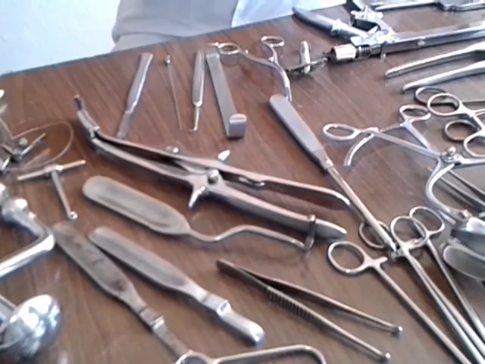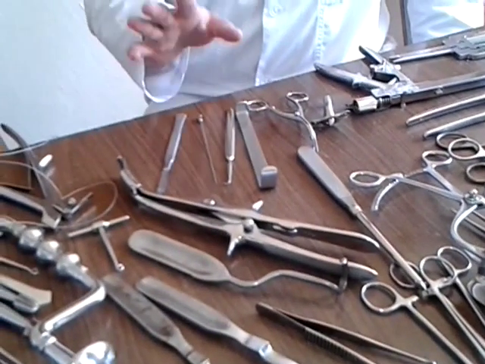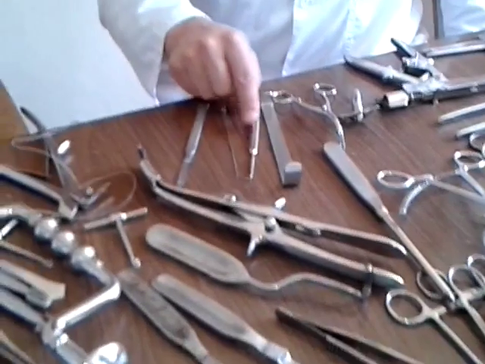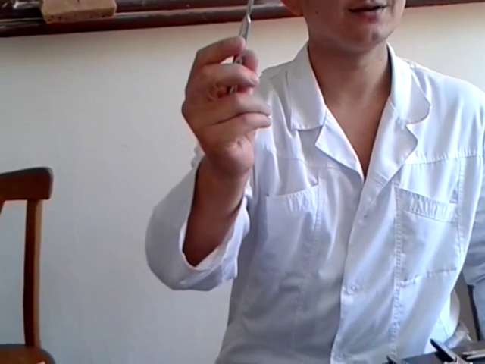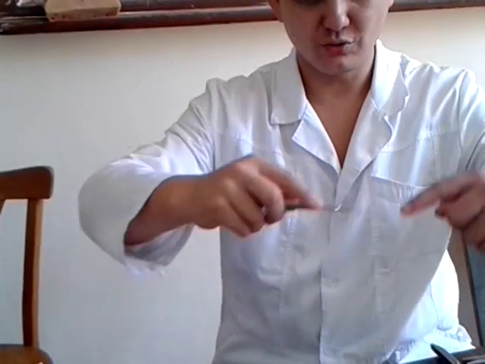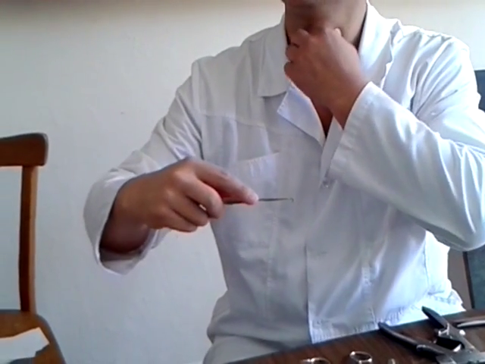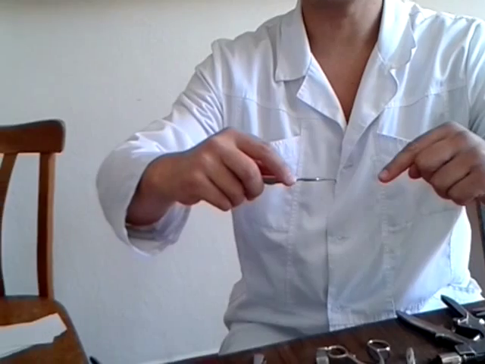And the last operation is tracheostomy. The special instruments for tracheostomy are the one-tooth sharp hook. The surgeon needs to fix the trachea, because the trachea is a very movable organ, and before cutting it is necessary to fix it.